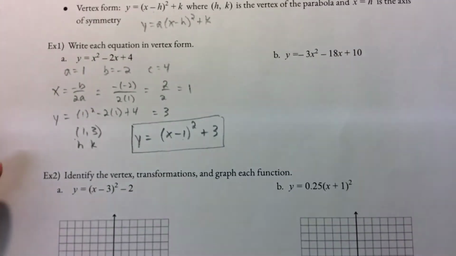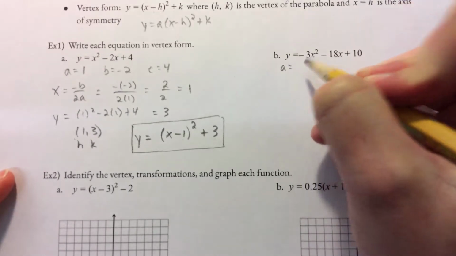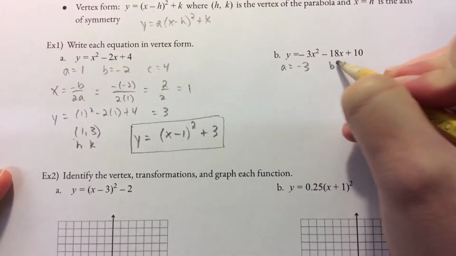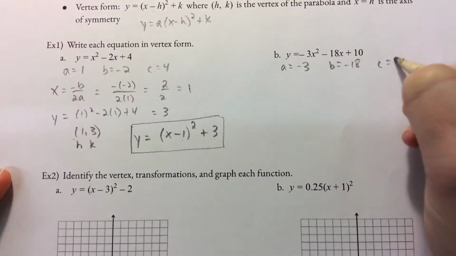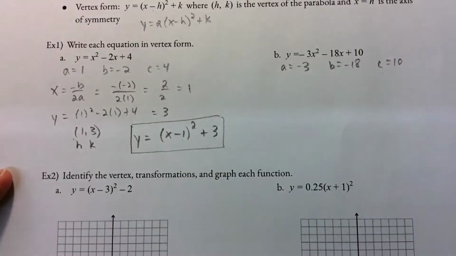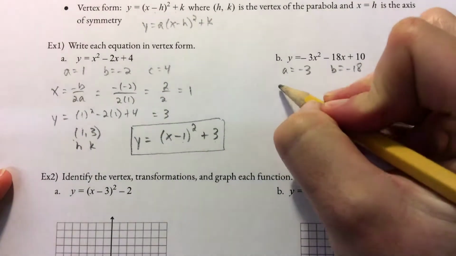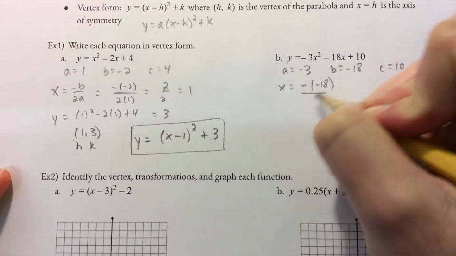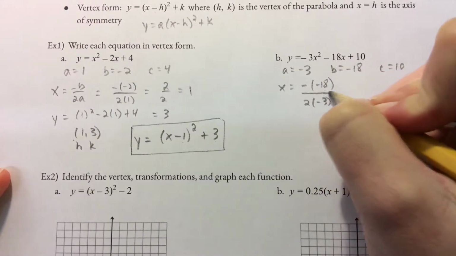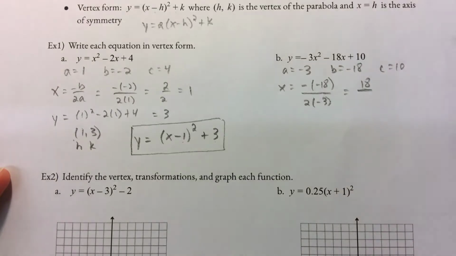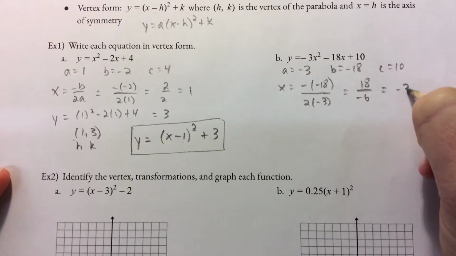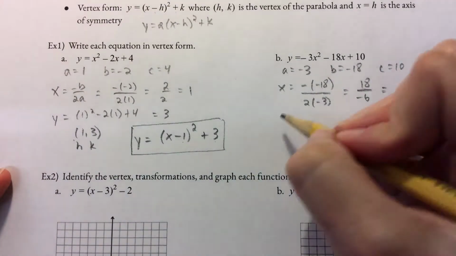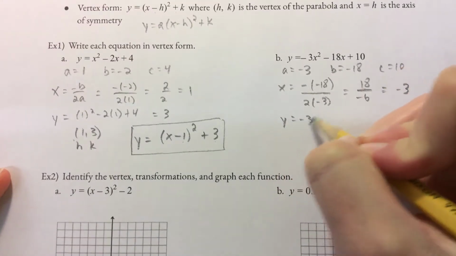Okay, so let's try it on part B. So same thing, A is negative 3, B is negative 18, C is 10. So I'm going to have a negative B over 2 times A. So that's negative 3 for my x value. And then let's substitute that in.